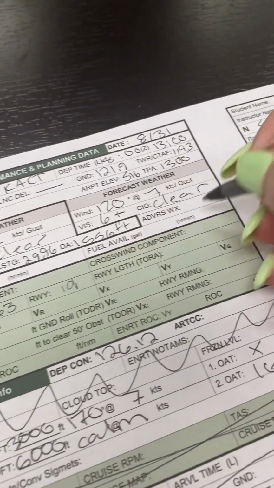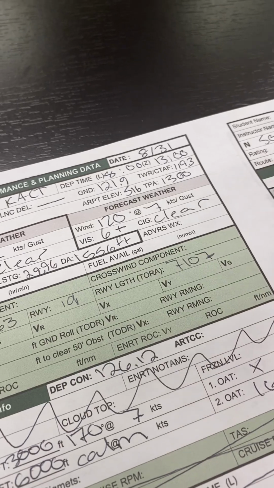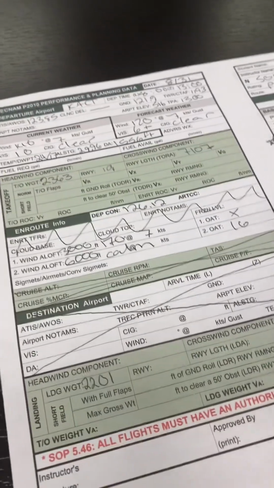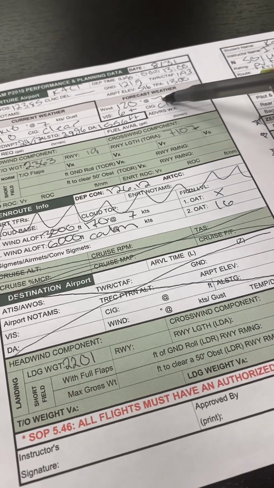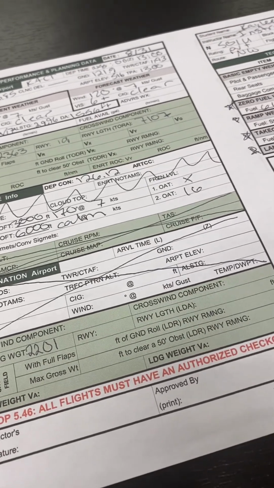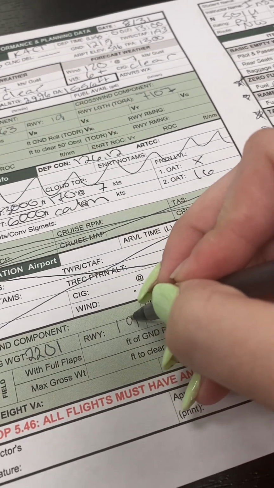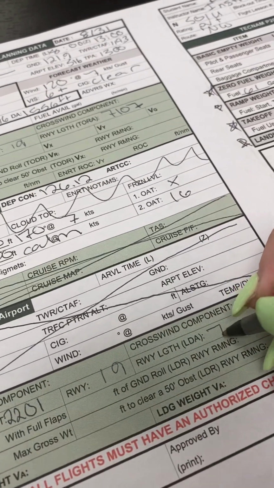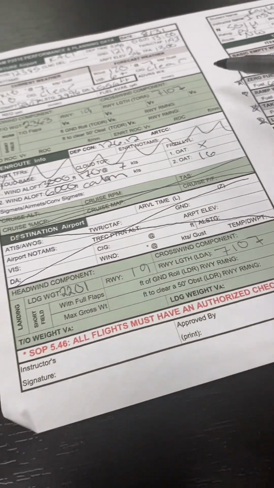I know that runway 19 is 7,107 feet, okay? So then we're gonna come down here and do the same thing. So wind is at 120. We're probably still gonna be using runway 19, okay? 7,107. Awesome. So we have all of that.